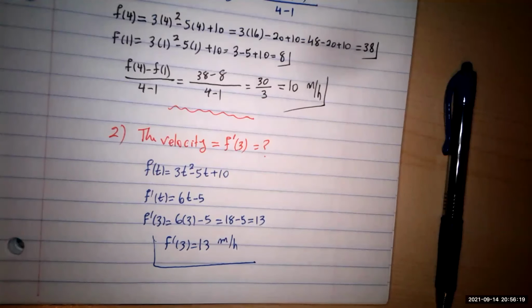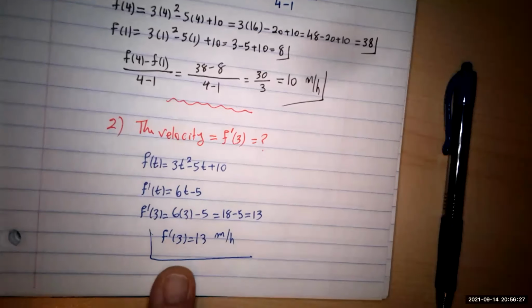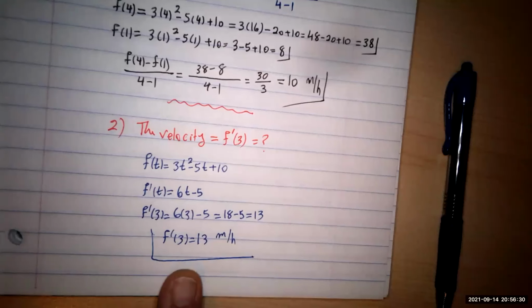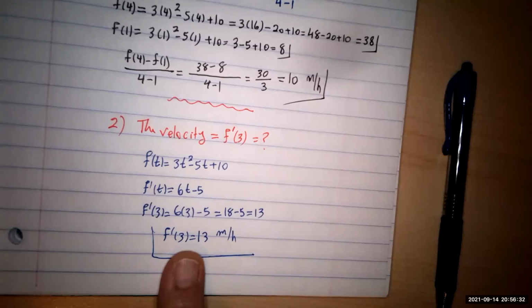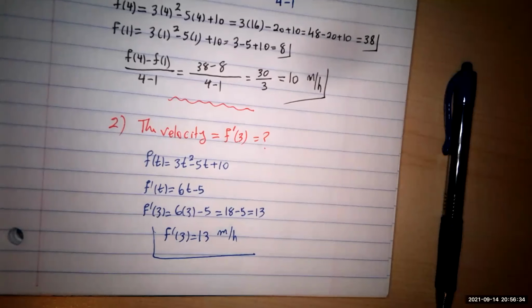So for the specific time, remember this derivative is the rate of change. Rate of change of what? This means actually that after 3 hours, your velocity would be increasing at the rate of 13 miles per hour. So that's the meaning of the derivative that you're going to have. It is the rate of change. Any question? So don't miss it.